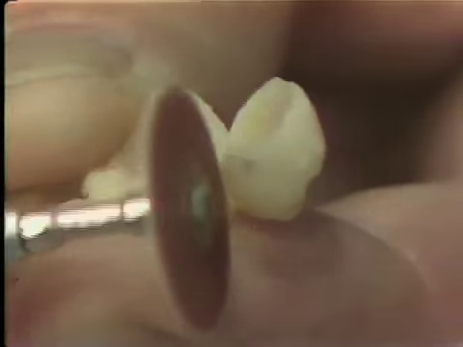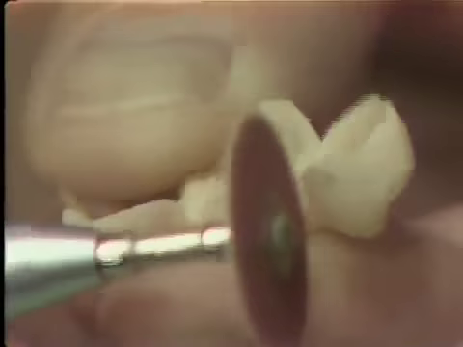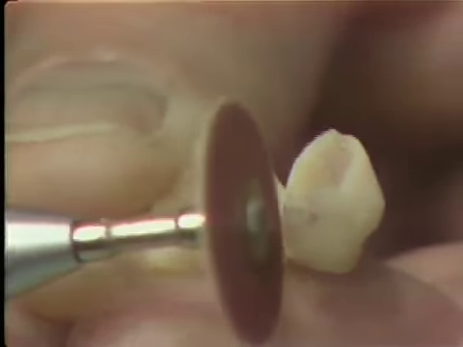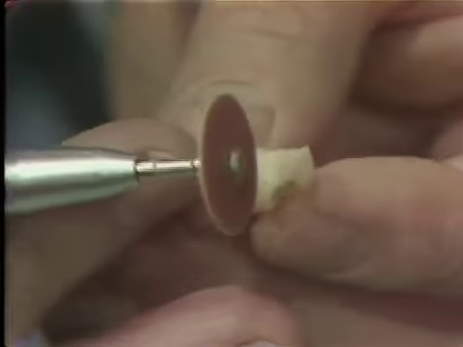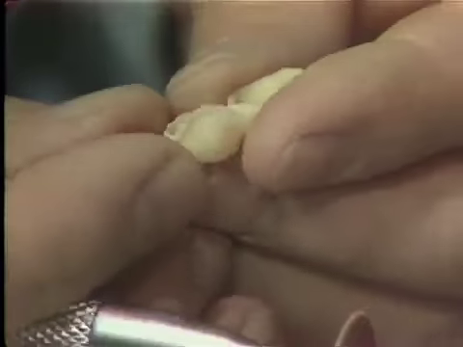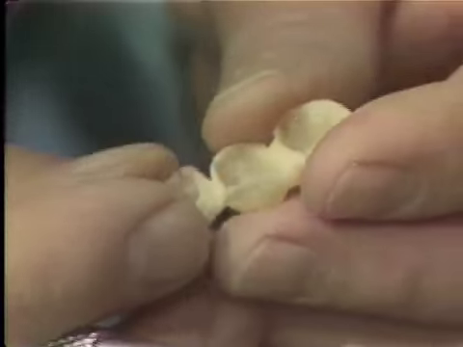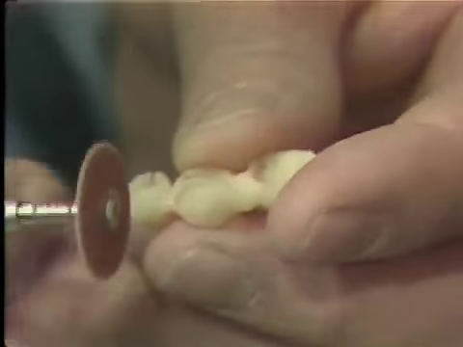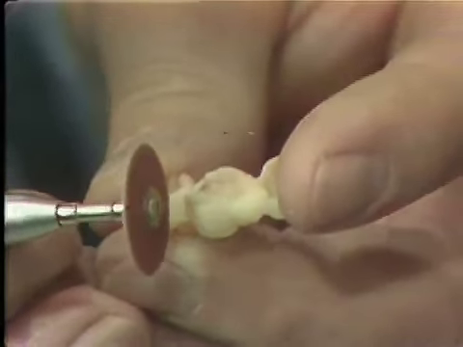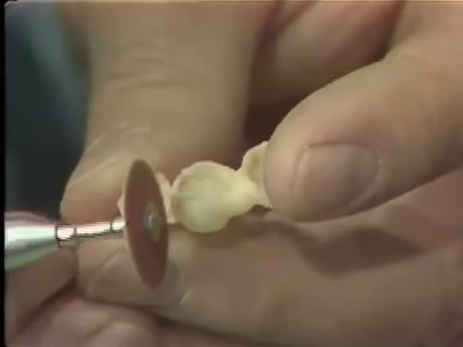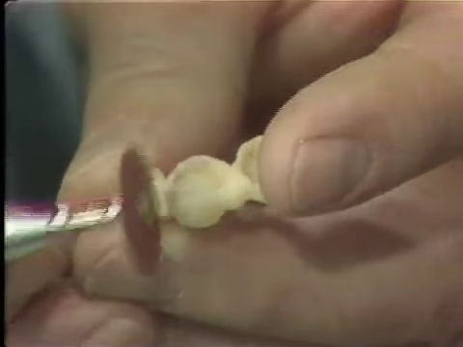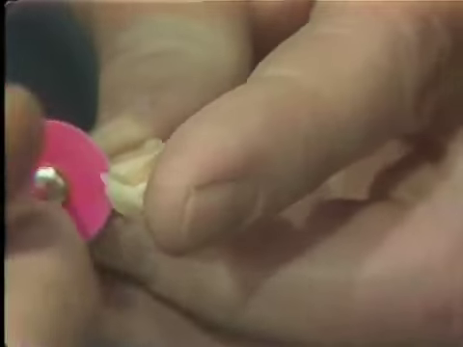Generally, we join the temporaries together because in the later stages, when we have to remove all the temporaries for taking their centric registration, it's much easier to take out 3 temporaries at a time rather than have to take out 3 individual temporaries. The only reason for tying these temporaries together is for convenience in placing and removing the temporaries in the procedure.